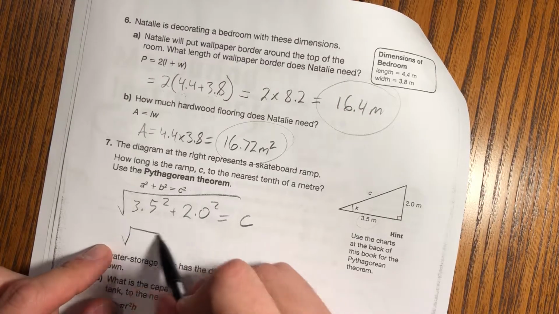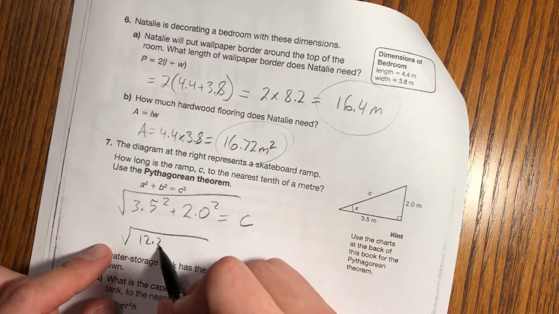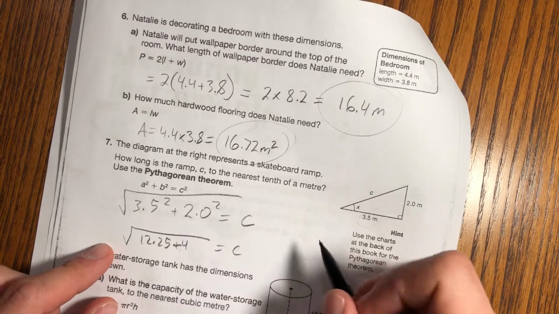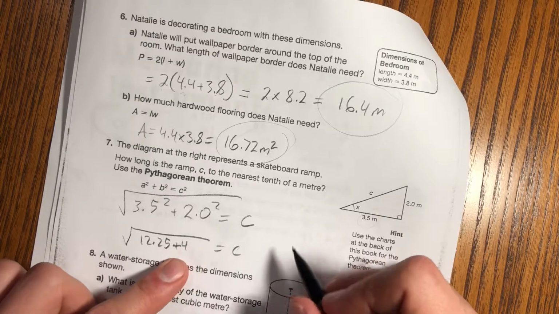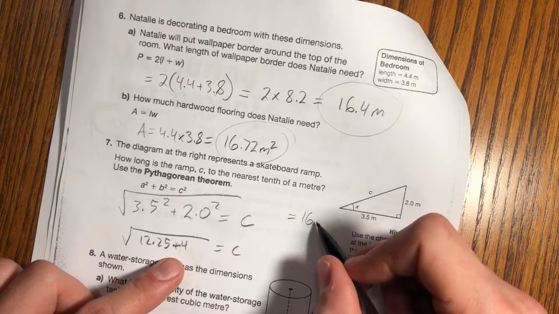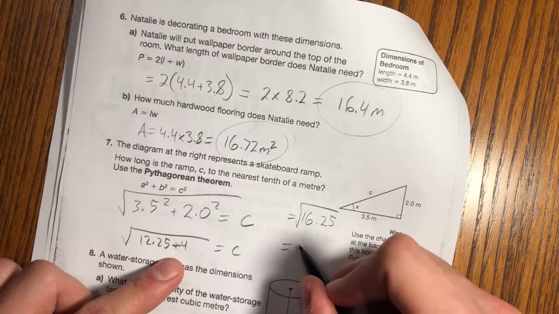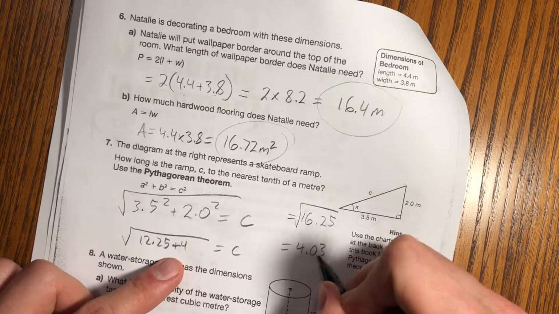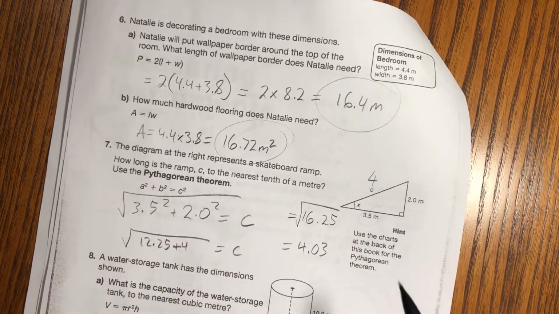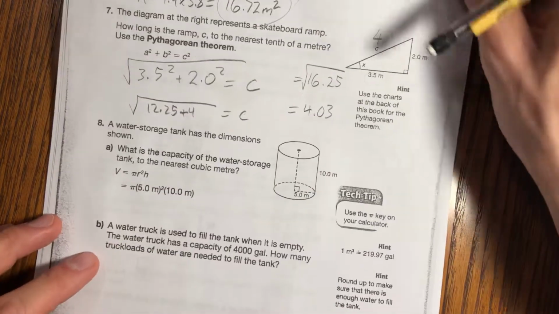So we got 12.25 plus 4. That's 16 point something, so that'll be 16.25. The square root of that is 4.03. So we can say about 4. So this will be about 4. Awesome. Moving on to 8.